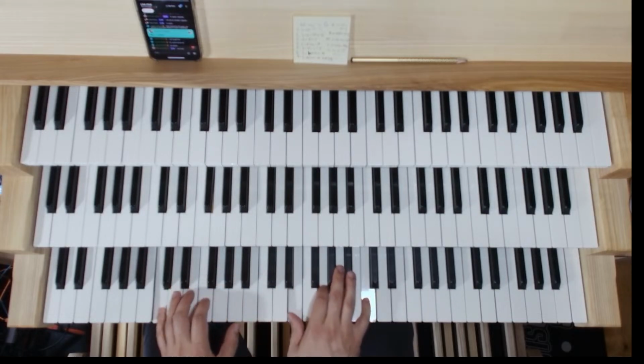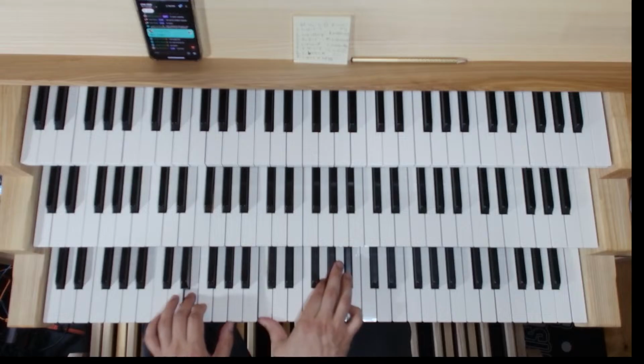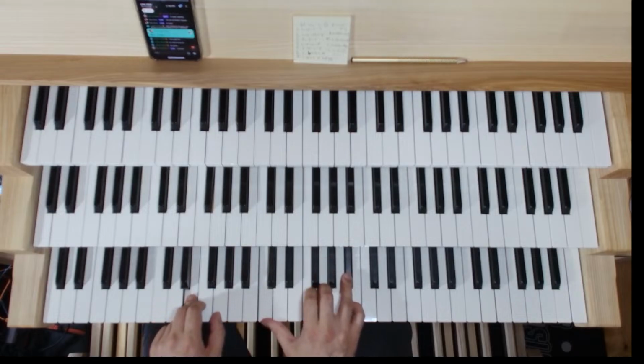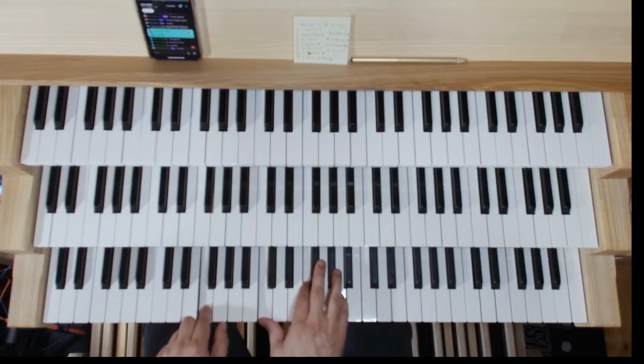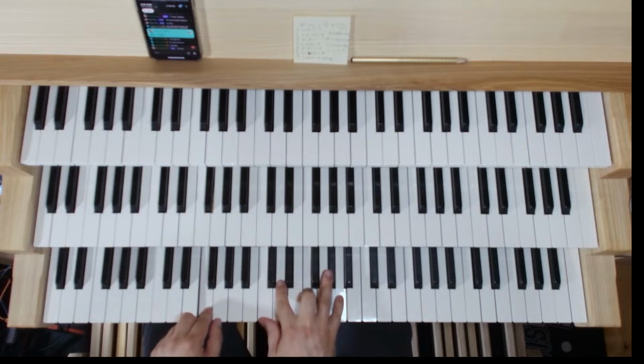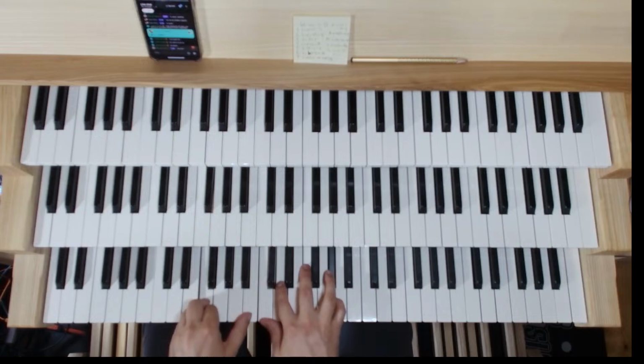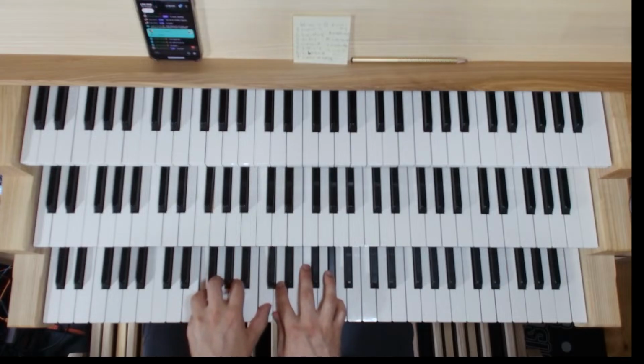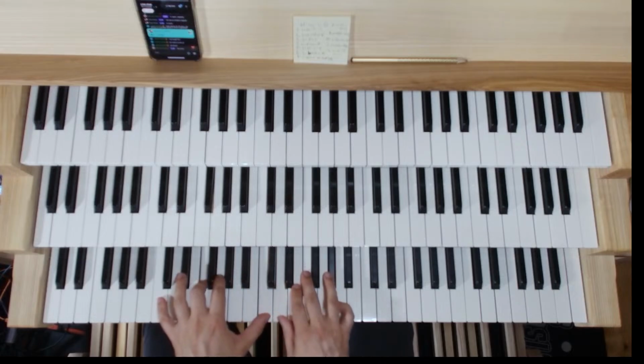So 1, 5, 6, 5 of 4. This is second scale degree 6/5 in harmonic major and 1.